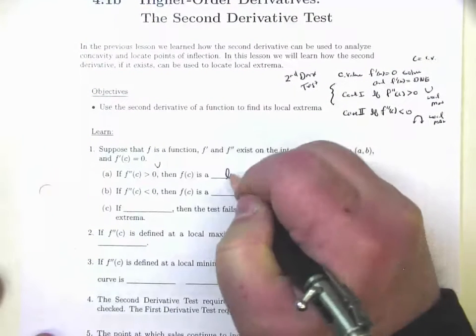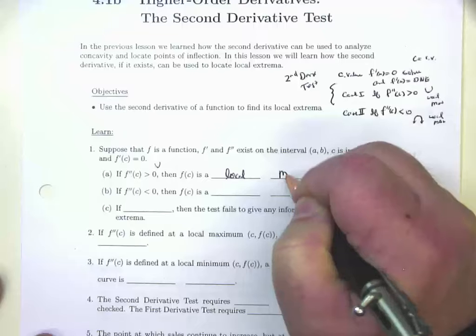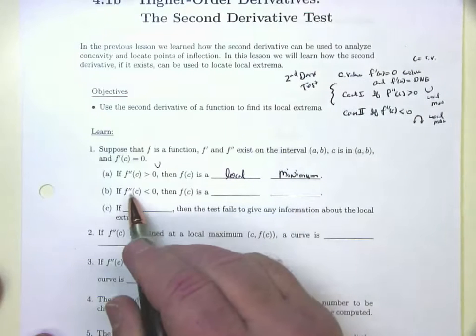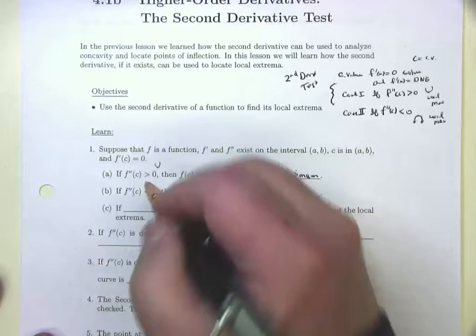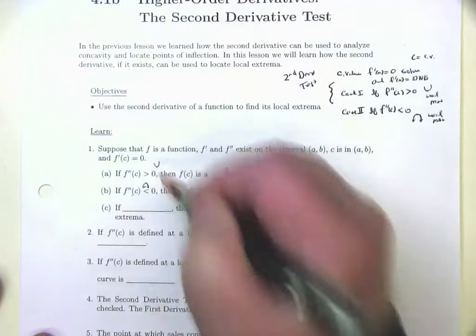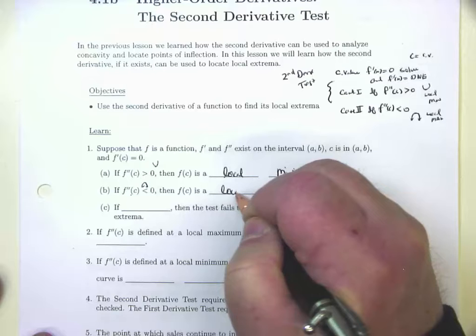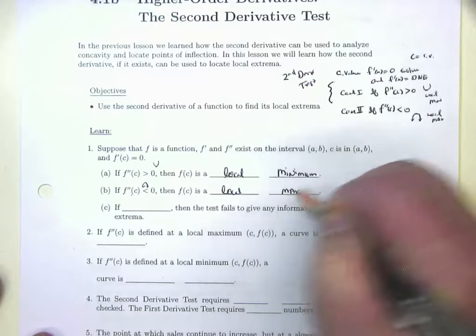Local minimum. If f double prime of c is less than 0, then less than 0 means I'm concave down. That puts the point at the top, meaning I'm going to have a local maximum.